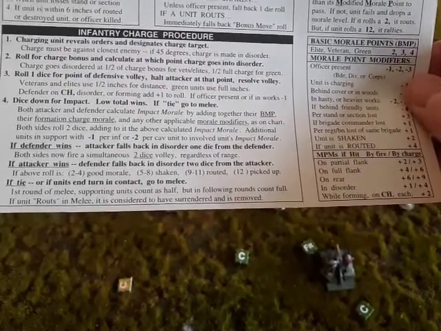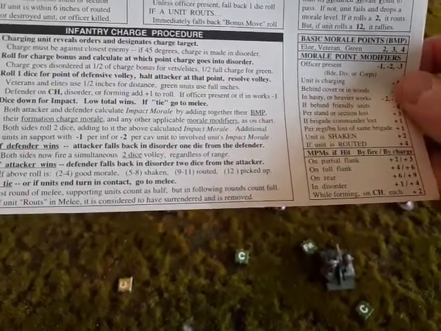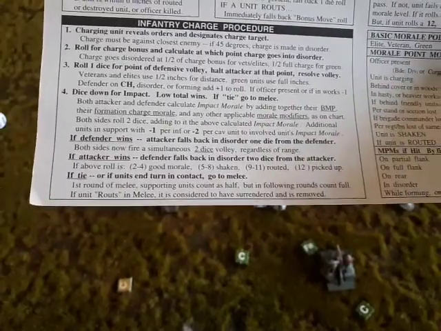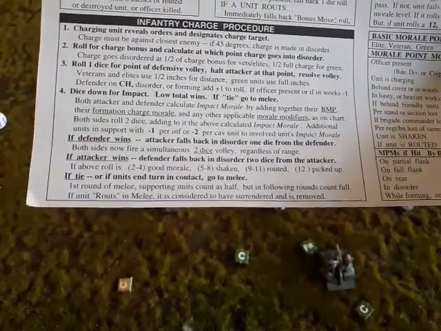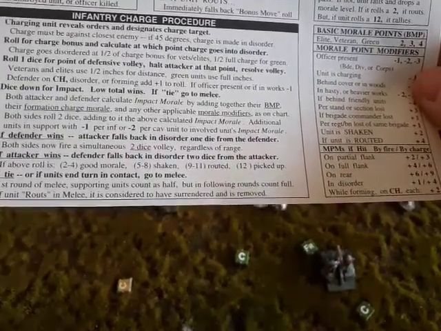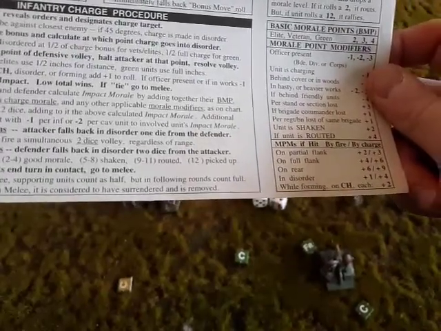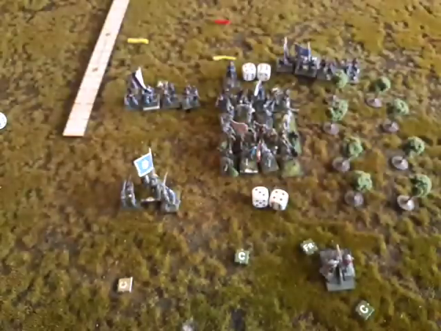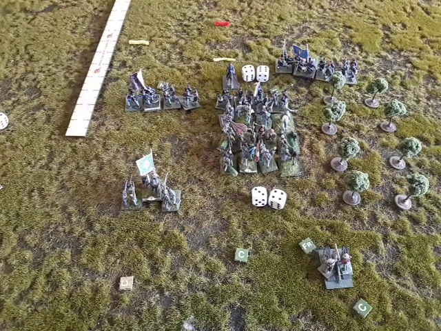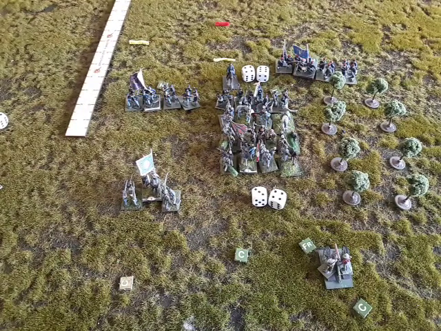Now, a big part of this roll is determining their morale also. If it's a 2 to 4, they're still in good morale. It's a 5 to 8, they're unshaken. 9 to 11, routed, and 12 picked up. Another important part of this is if the defender failed, you want to try to get farther on the roll than how far the charge goes, in this case right here. So we're going to do that.